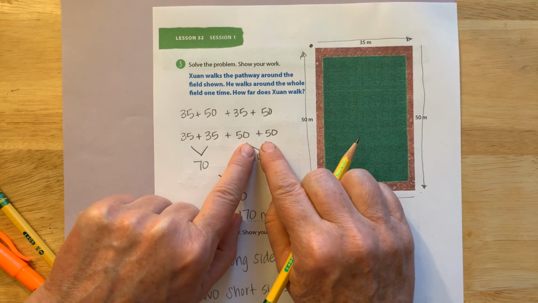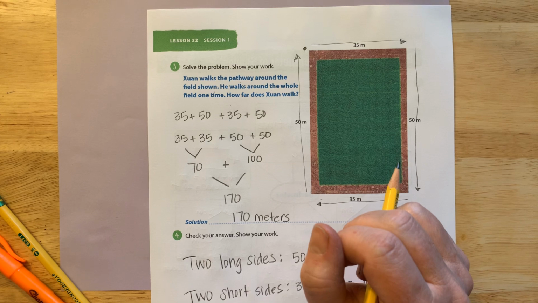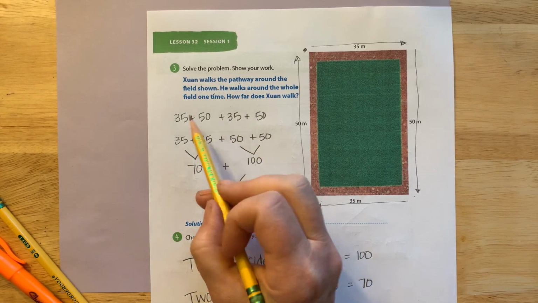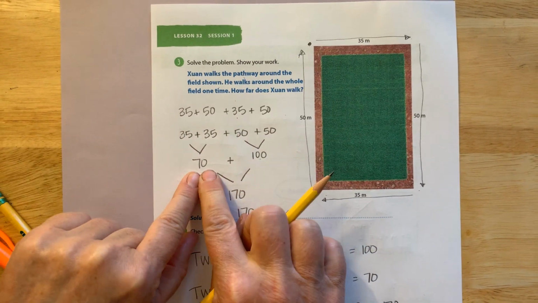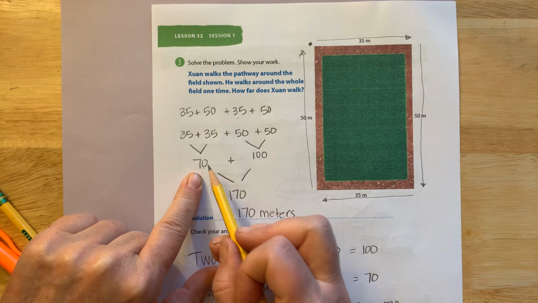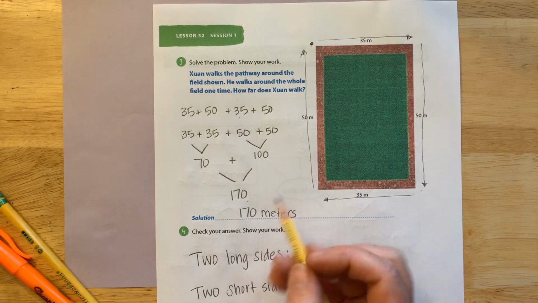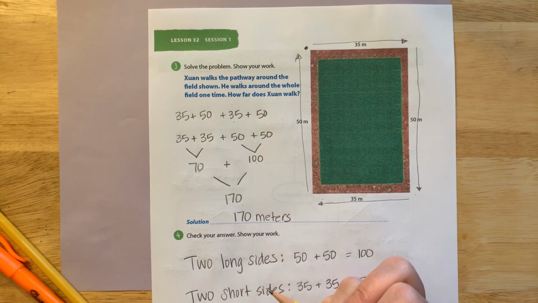Sometimes you can rewrite it, but this is something you can just do in your head. If you bring your 50s together, you know it's 100. And if I bring my 35 and 35 together, I have 70. Then I bring my 100 plus my 70 to get 170 meters. So Xuan walks the path of 170 meters.